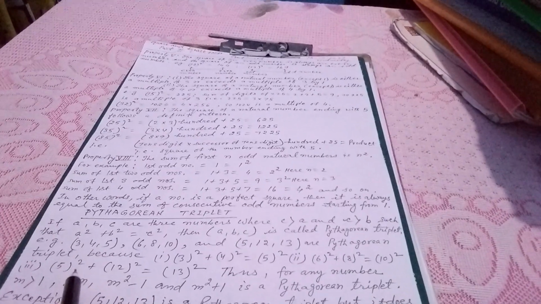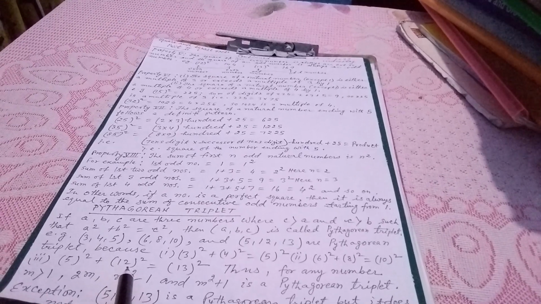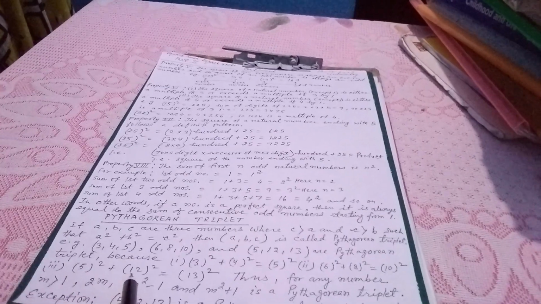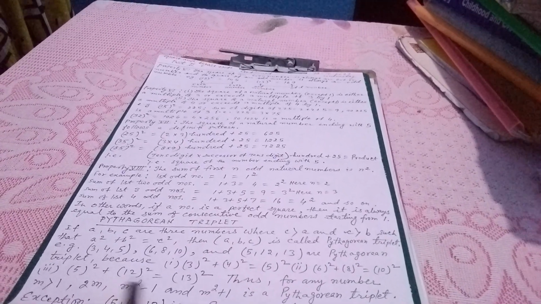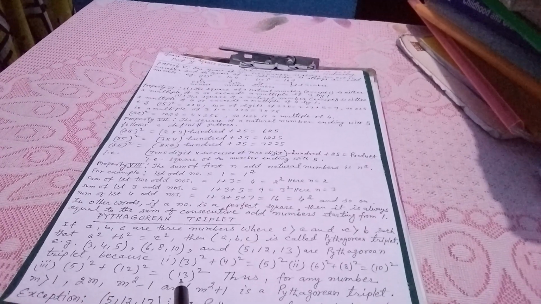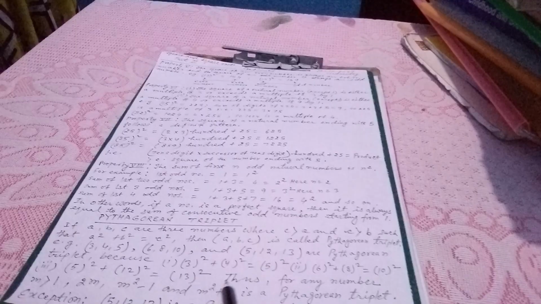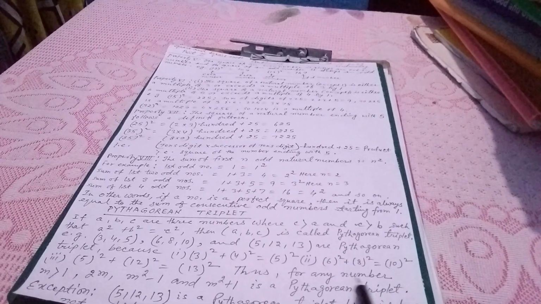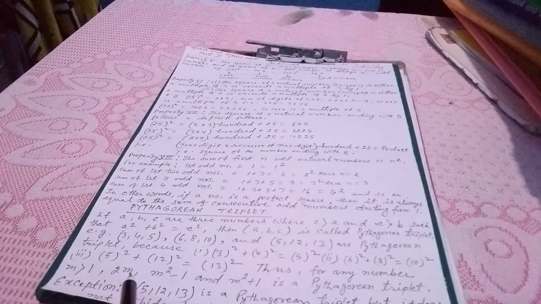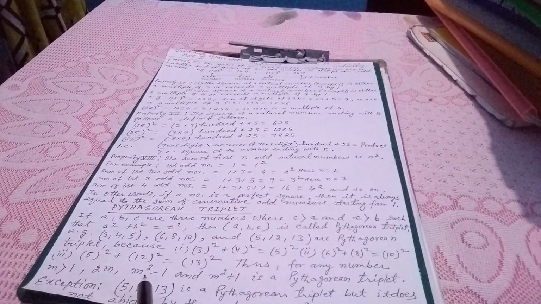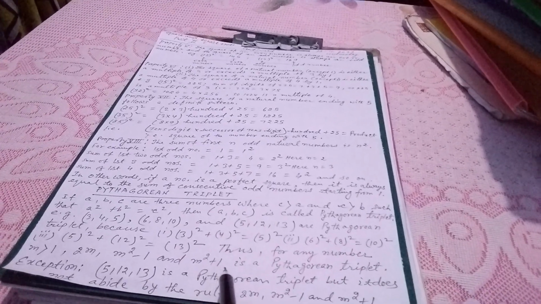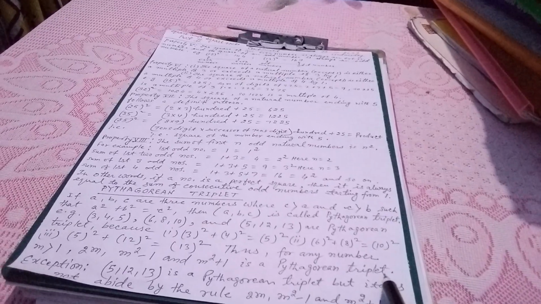5 square is 25. 12 square is 144. And 13 square is 169. So 25 plus 144 is 169. So both are equal. So 5, 12 and 13 is a Pythagorean triplet. So thus for any number m greater than 1, 2m, m square minus 1 and m square plus 1 is a Pythagorean triplet.